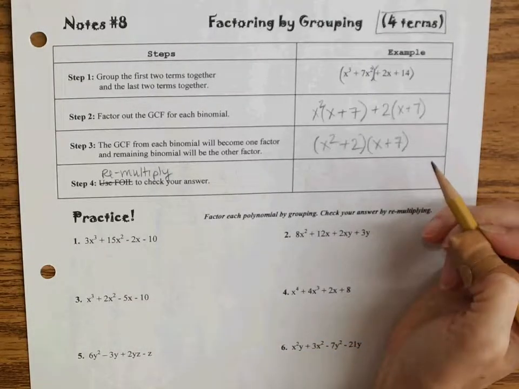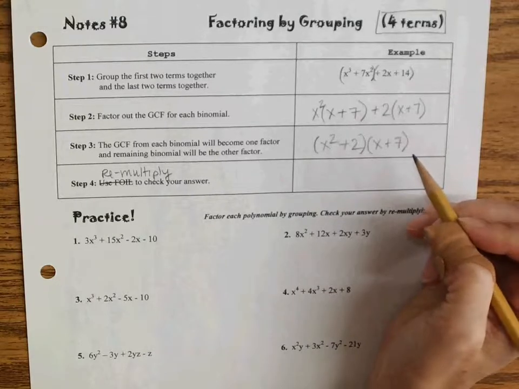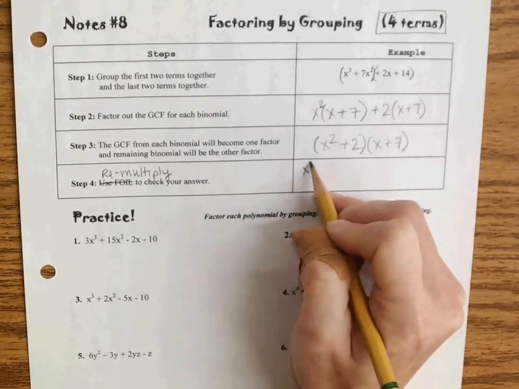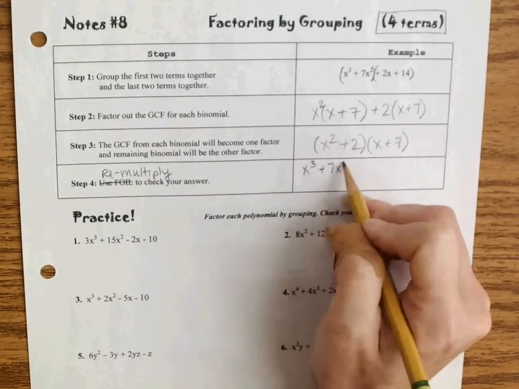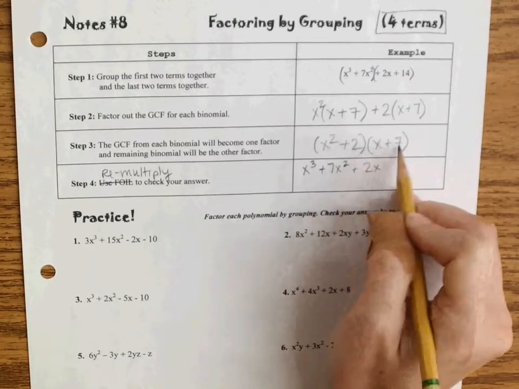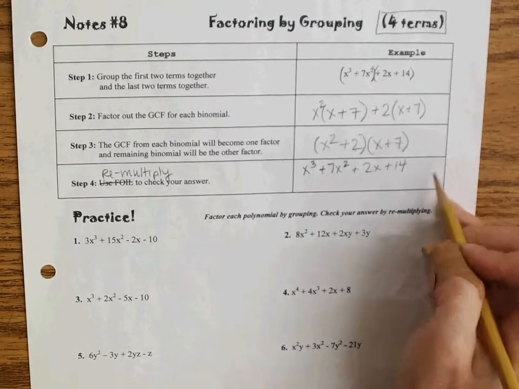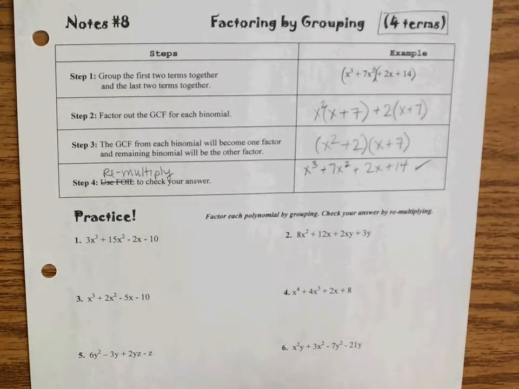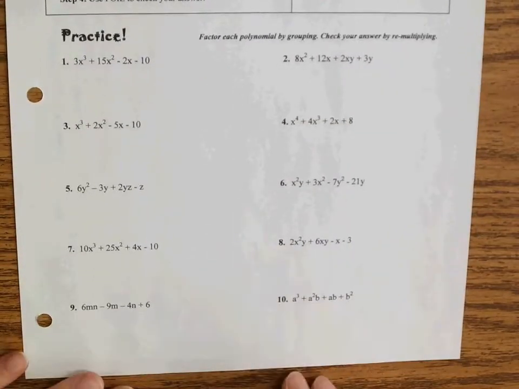So to check my answer here, what I'm going to do is distributive property real quick. X squared times x is x to the 3rd. X squared times 7 is 7x squared. Now 2 times x is 2x. 2 times 7 is 14. And I have exactly what I started with. Now let's go ahead and try a couple more examples.